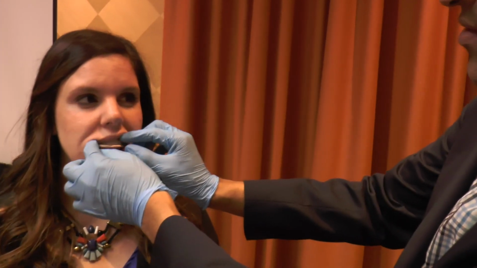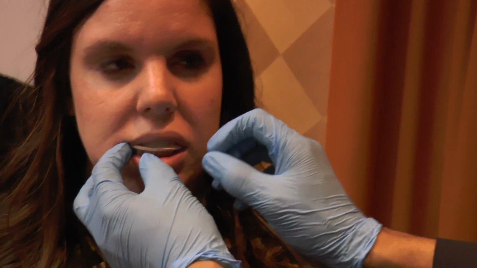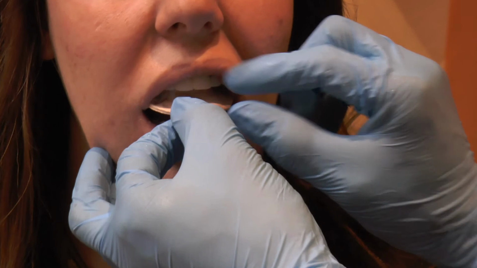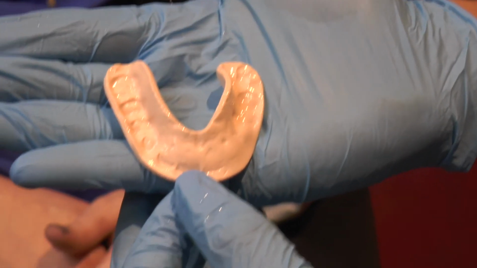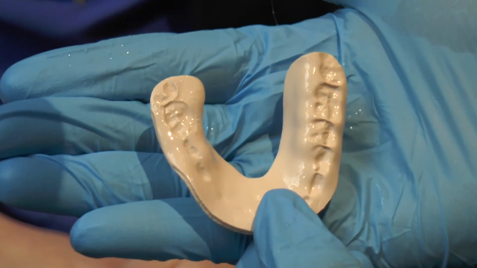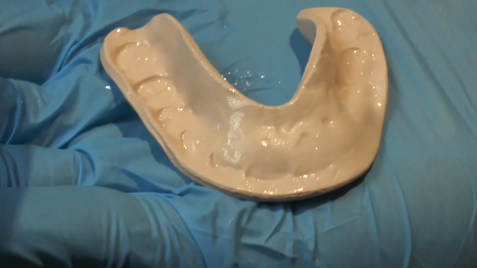So to check if it's time, I want you to just push up against it, and if you can't indent it, then it's time for you to remove the device. Go ahead and open that for me. And what you'll see here is you'll get good indentations of your patient's dentition, the upper arch and the lower arch, in their habitual bite, which will give the patient the ability to know where to put their bite the next morning.